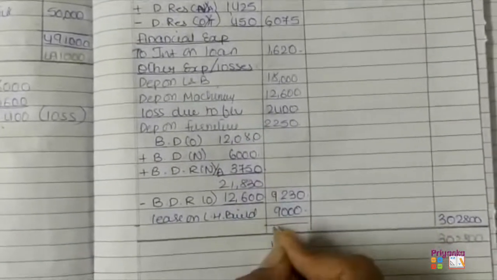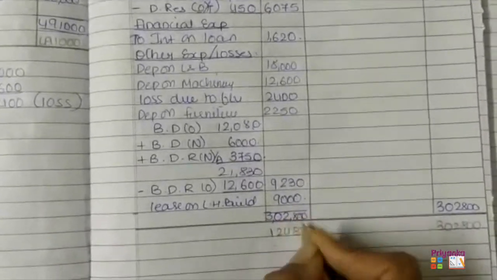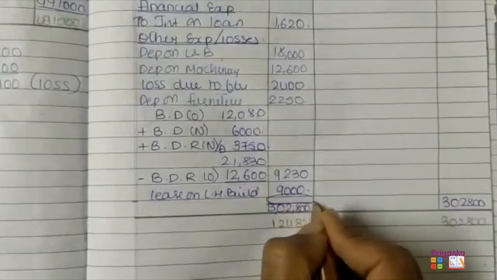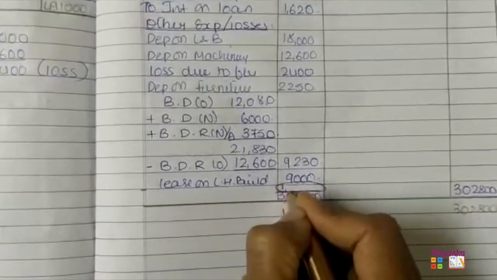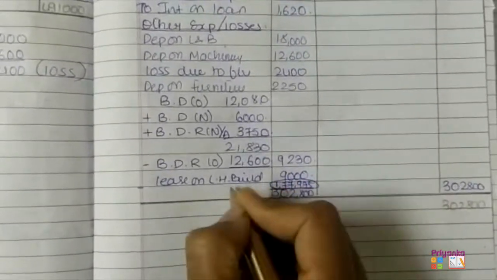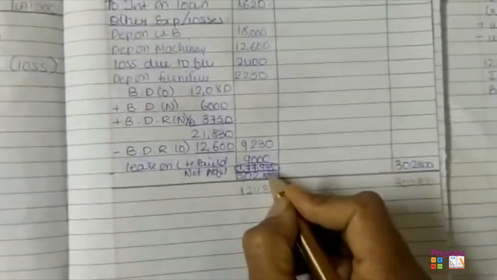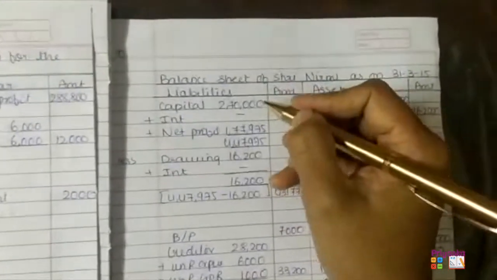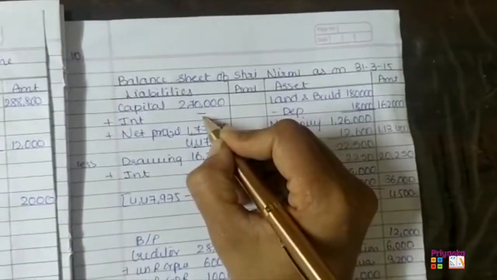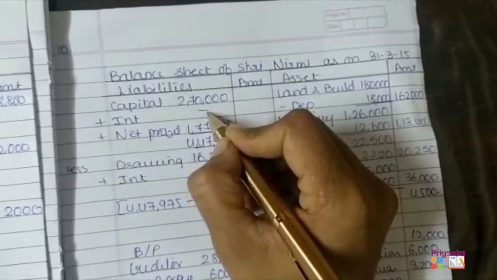So this one is more. I'm gonna write at both the sides 3,02,800 and get minus with the 1,24,825. Here I found the balance of 1,77,975 and which is our net profit. Take the net profit to the balance sheet on the capital column. Add the capital plus net profit as we didn't get the interest in the question. So no amount will be written over there.